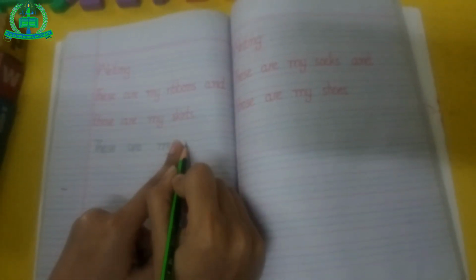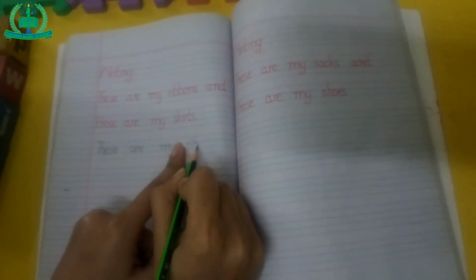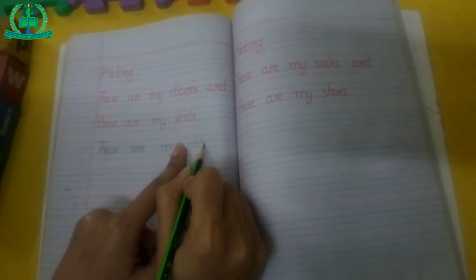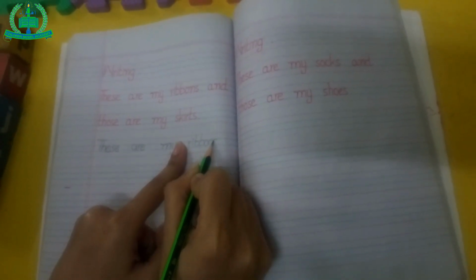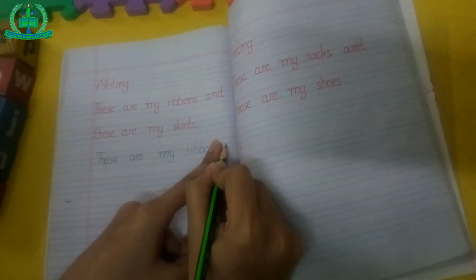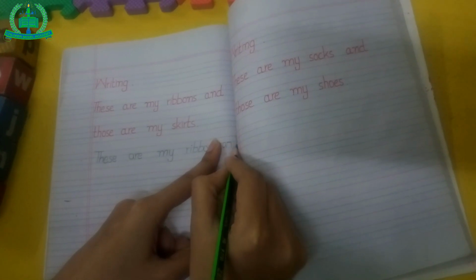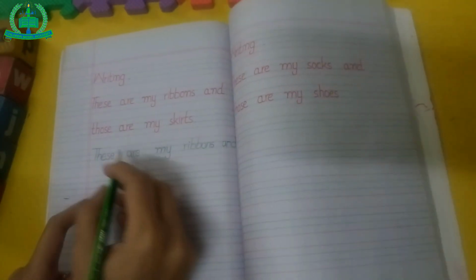One finger distance. Ribbon. R I B B O N S. Ribbons. One finger distance. And. A N D. And. These are my ribbons and those.